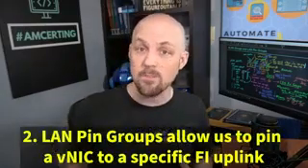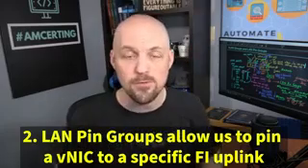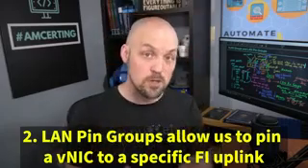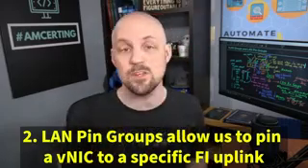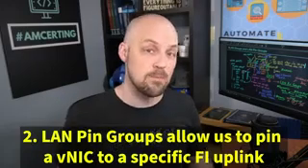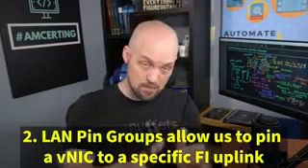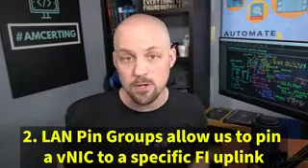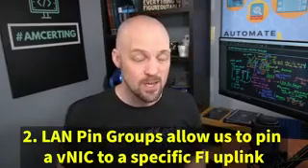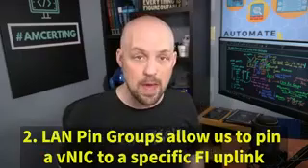Next, we have the LAN pin group concept. So our vNICs start off dynamically pinned, and that allows for dynamic failover and everything. However, if we want to force our vNICs to go out a particular link, we have to use static pinning. And we do that by way of the LAN pin group, which allows us to statically map a vNIC to a particular interface. But again, from a failover perspective, we're going to need to rely on fabric failover at that point if that link were to go down.